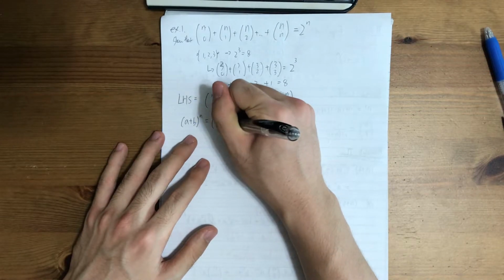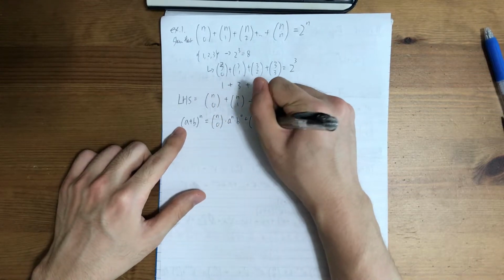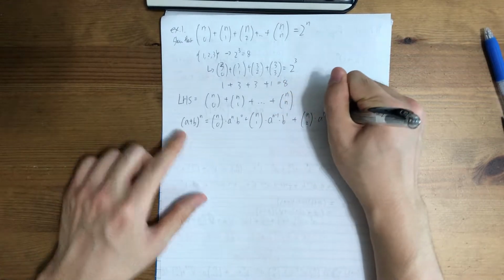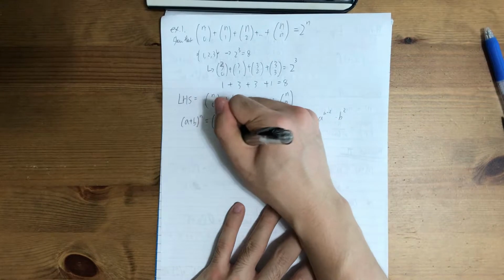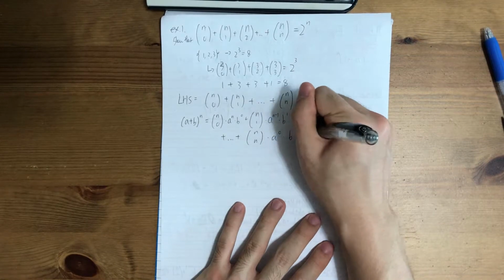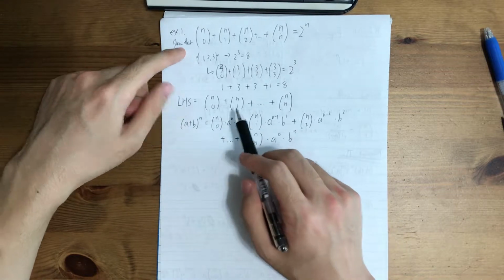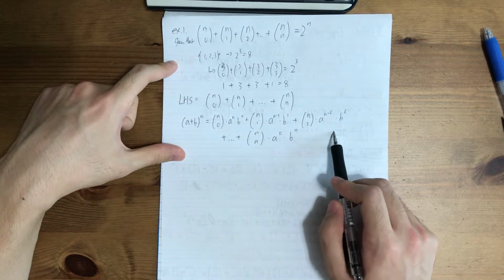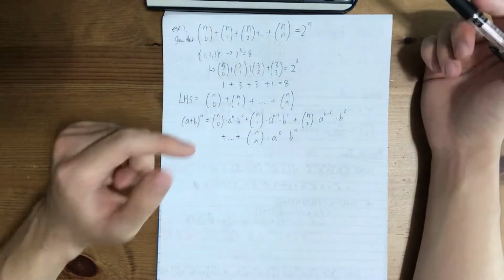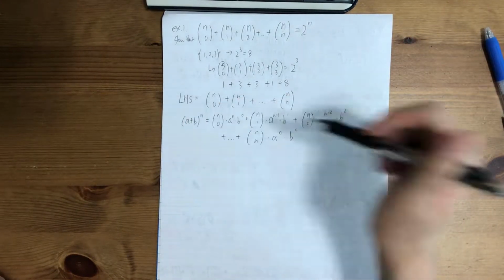So that means we have nC0, a to n, b to 0, nC1, a to n minus 1, b to 1, nC2, a to n minus 2, b squared, and we add all the way until nCn, a to 0, b to n. So we have all these binomial coefficients, right? But the difference between this equation and this equation is that we have more variables here, while this one doesn't have any variable. Then how can we eliminate the variable without affecting the equation here?